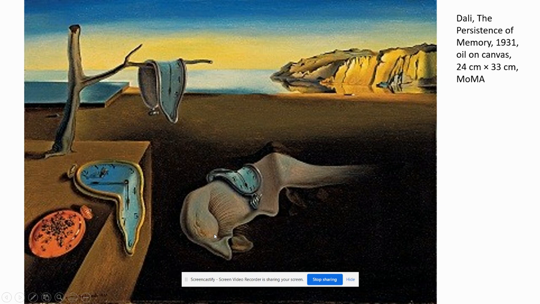Unity. Sorry, is the piece cohesive? Yes, this piece is unified because it is a screenshot of a very weird, strange dream scene. So movement, how does the work move? The work itself doesn't move. How do your eyes move?